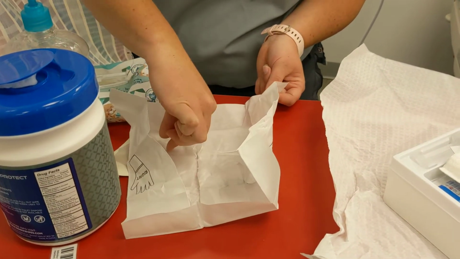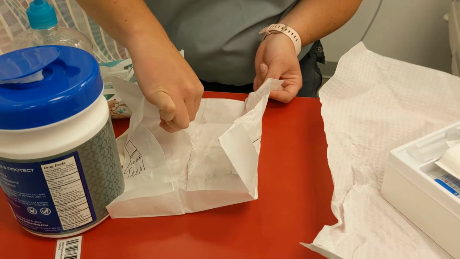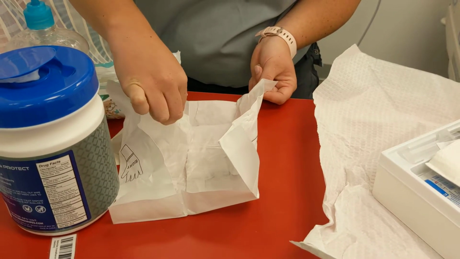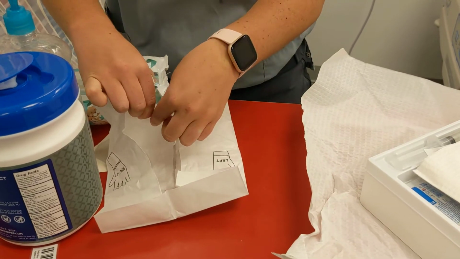Alright, so I'm just gonna grab this glove here, just on the cuff of it, with this hand.